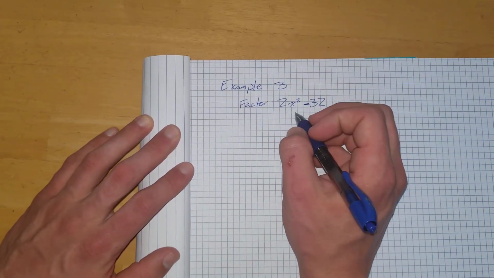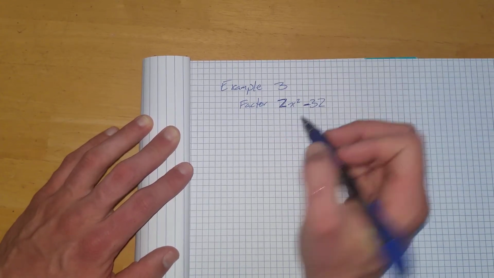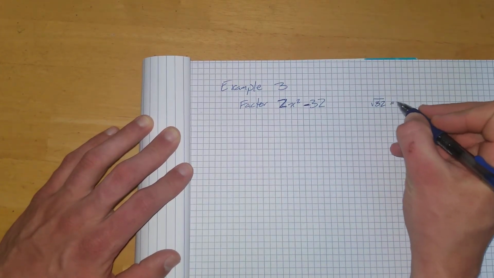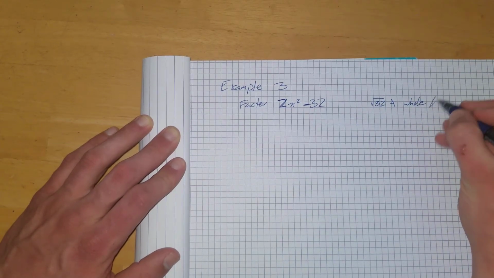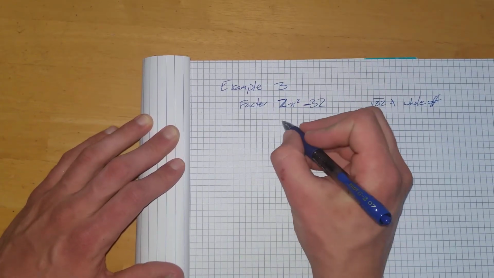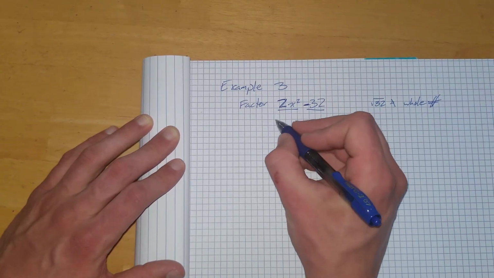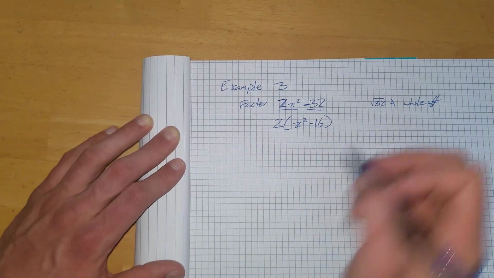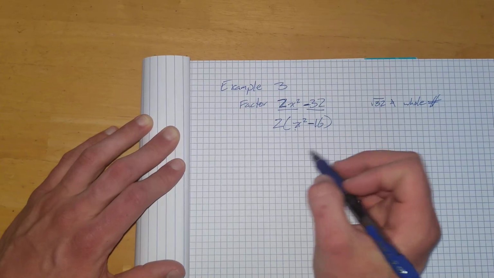What's a little tricky about this one is this guy right here. So the first step, obviously we know the square root of 32 does not equal a whole number. So let's try doing this. Let's try pulling out, we know these two terms share a 2. So we can pull a 2 out of this equation. So now we're left with x squared minus 16.